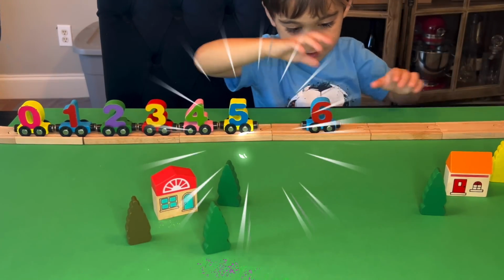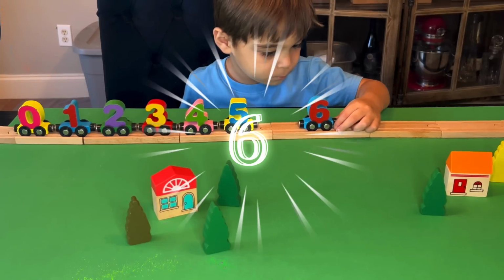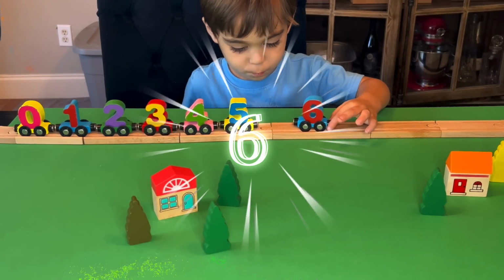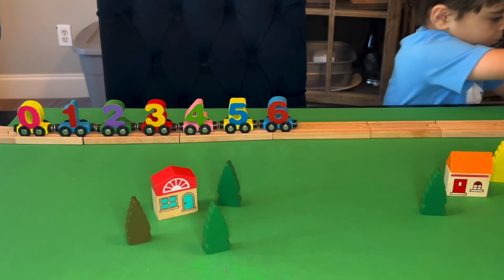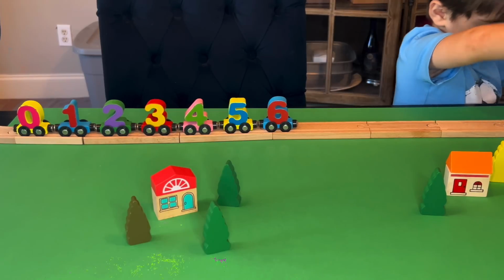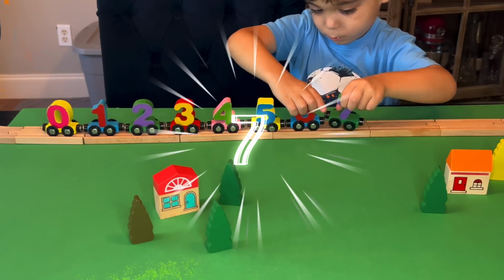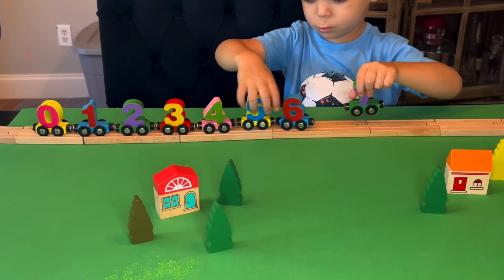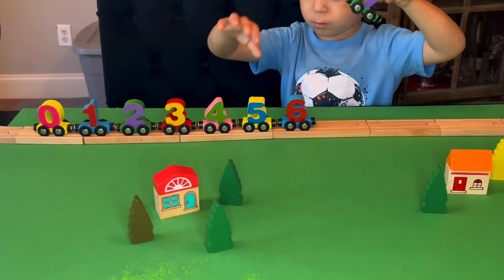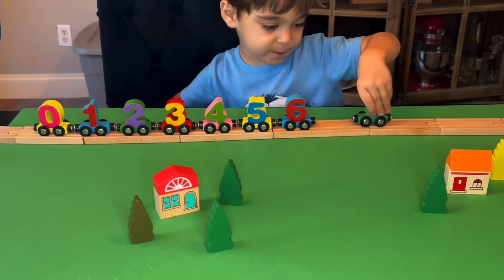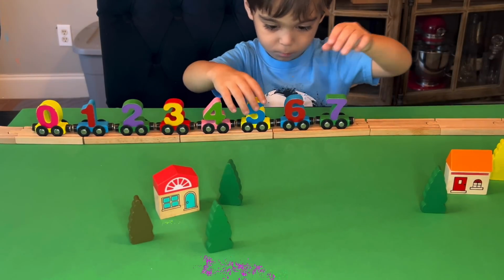What's after 5? 6. What color is 6? Red and blue. And what comes after 6? 7. And what color is 7? Purple and green.